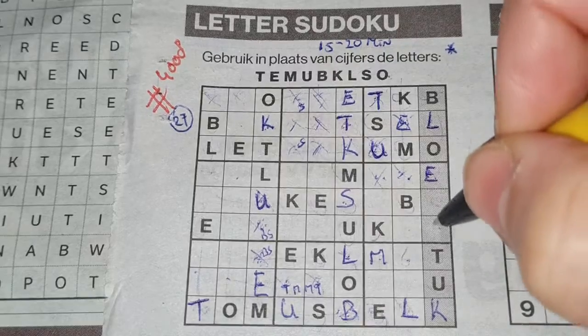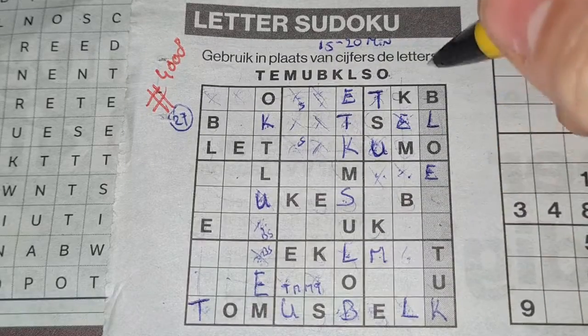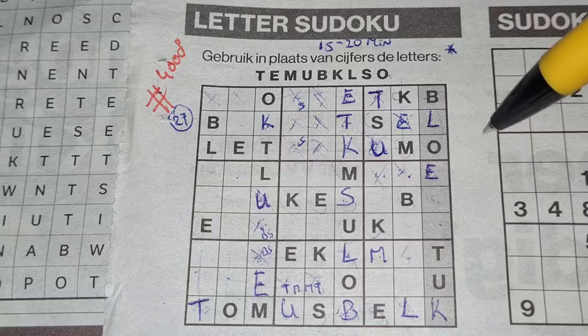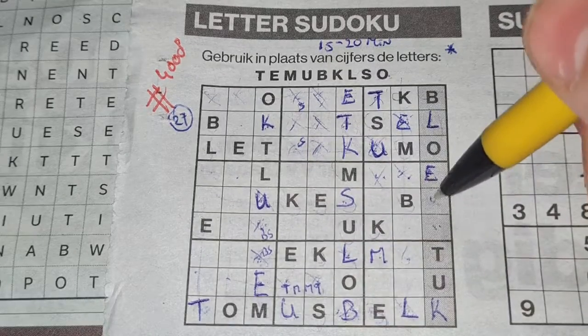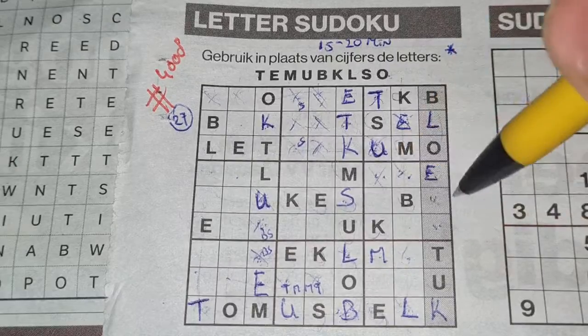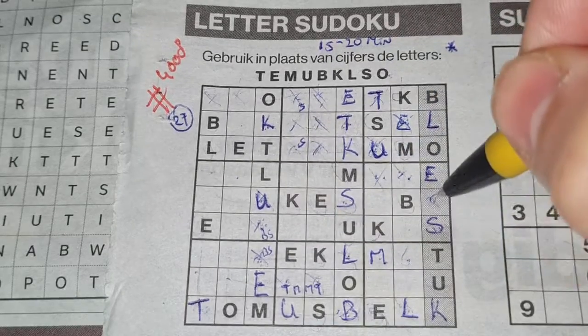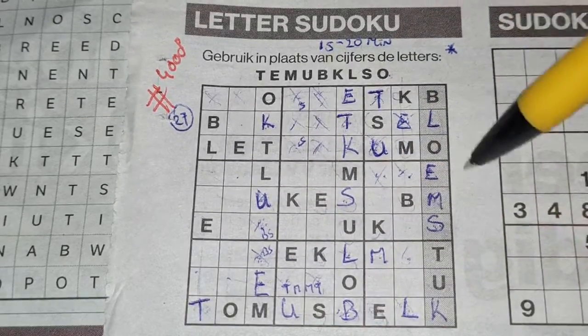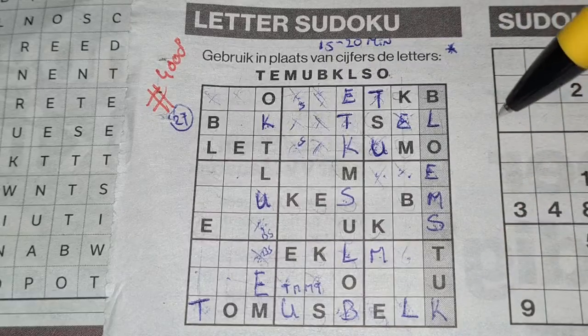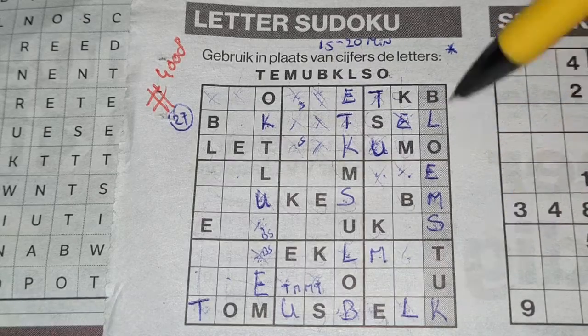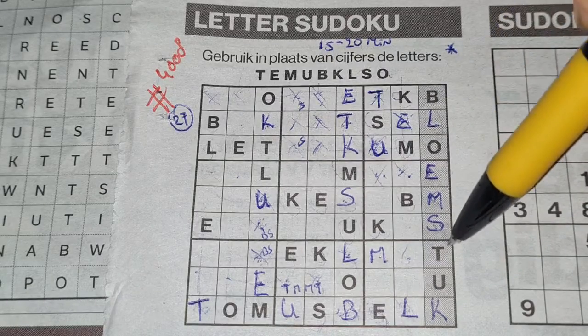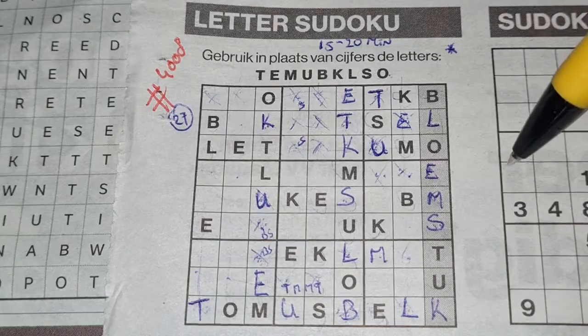So now we have two missing letters in this last column. Those missing letters are the M and the S. We have a S there, no S there. S should be here, and the M goes there. So I've solved this word in 11 minutes. And the word in Dutch is a bloemstuk. In English, flower piece. Yes, a flower piece.